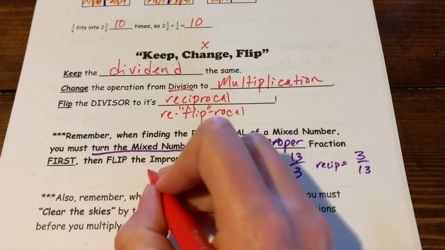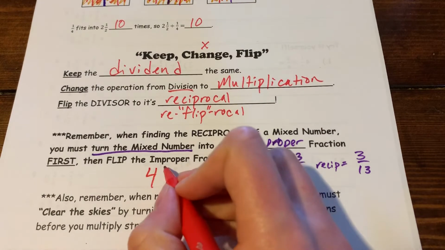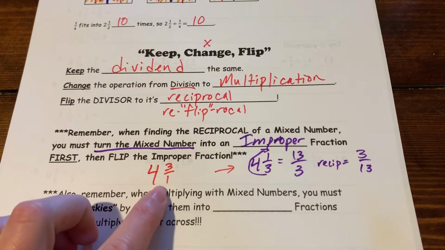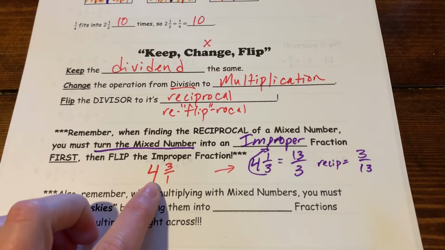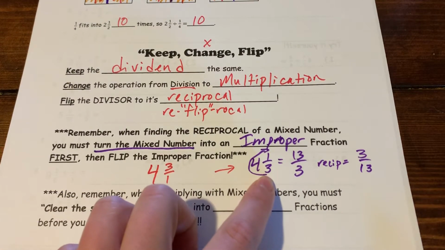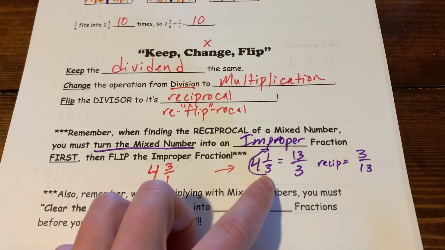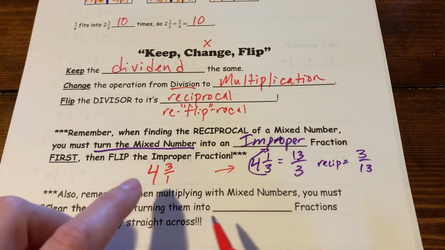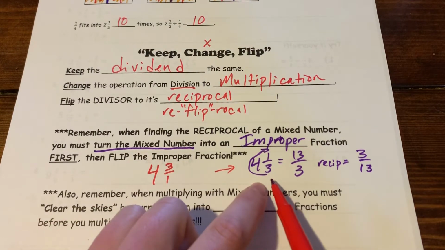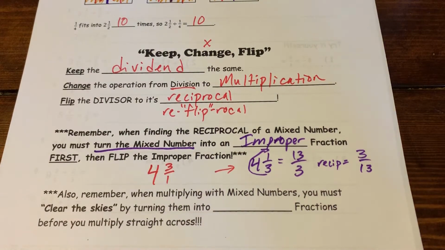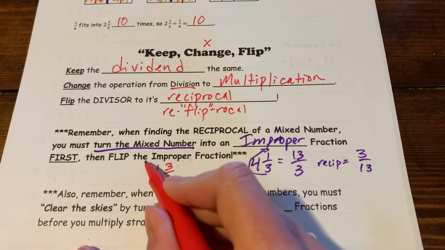A big mistake I have seen, and this is not right, this is a mistake, is kids say, oh, it's 4 and 3/1. Well, 4 and 3/1, that's actually 7. That's 4 whole things and 3 whole things, which is 7. Could 7 times 4 1/3 ever give you a product of 1? Because remember, that's what reciprocals are. When you multiply reciprocals together, you have to get a product of 1. If you multiply 7 whole things by 4 1/3, you're creating 7 sets of 4 1/3. That's definitely not going to be 1. So this is not correct.